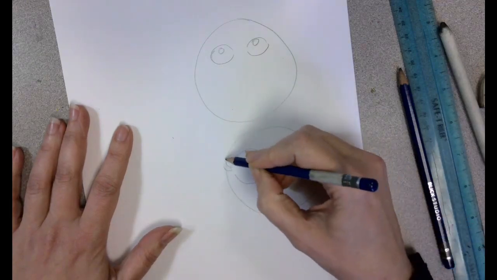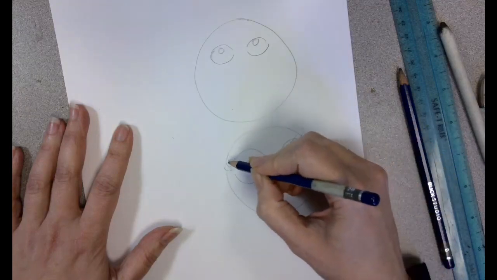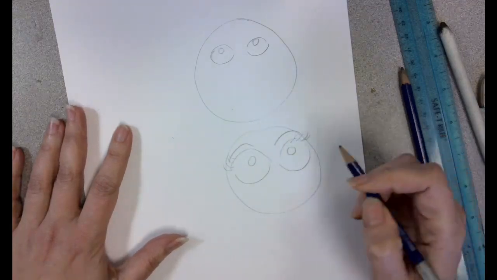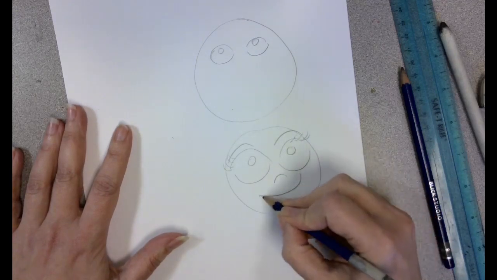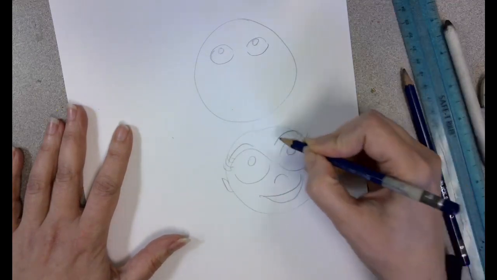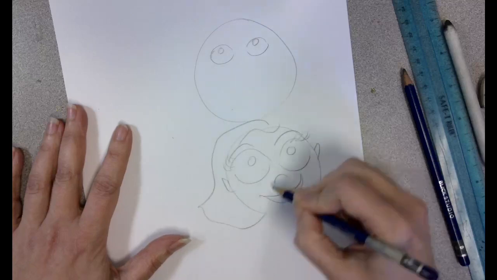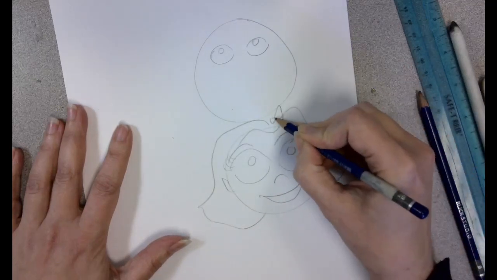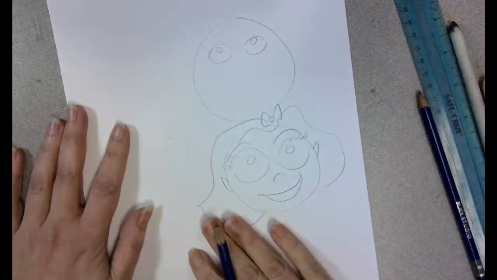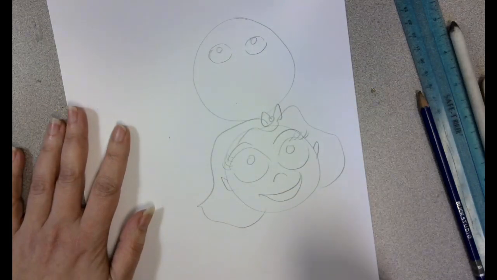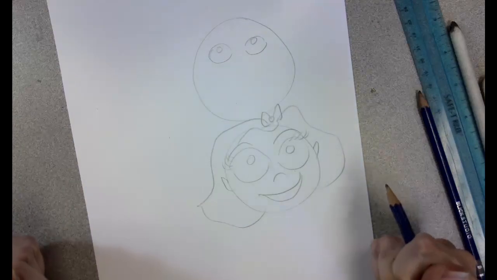I know that part of this is style when we're doing cartooning, but when we're trying to draw someone realistically, a cartoon face, as cute as it might be, is not going to be the same as drawing someone in a realistic way. So today we're going to abandon the cartooning way and focus on making it realistic.